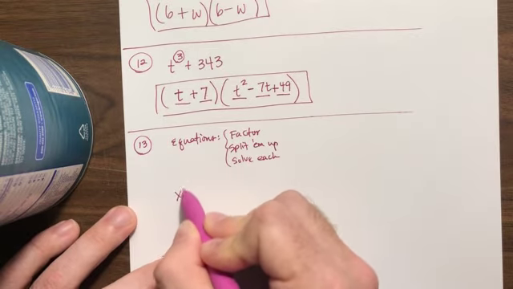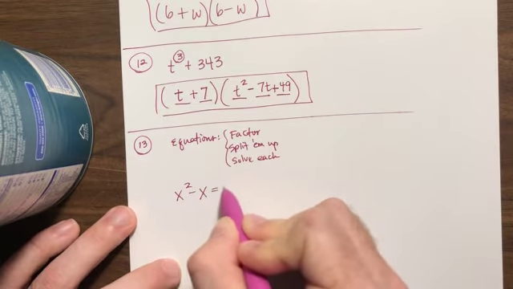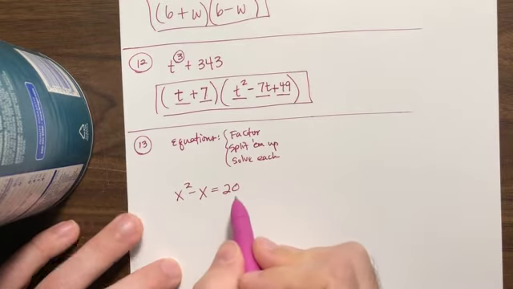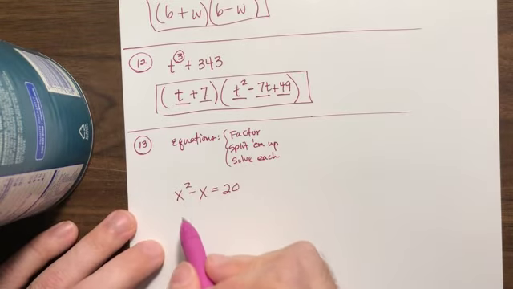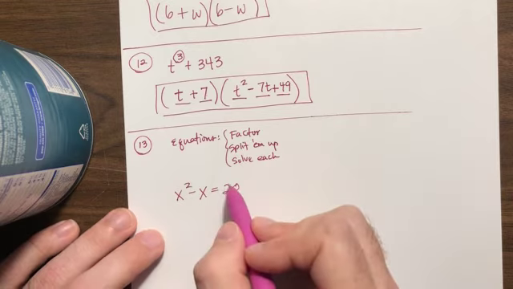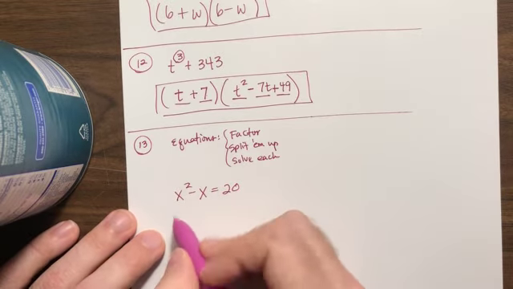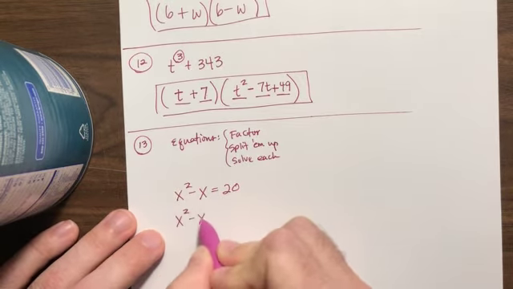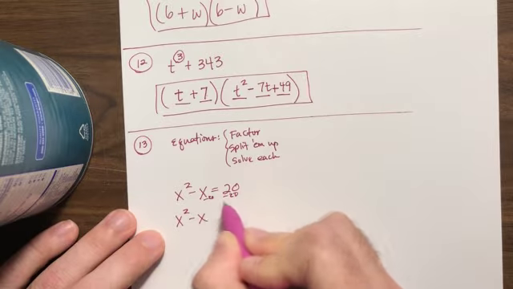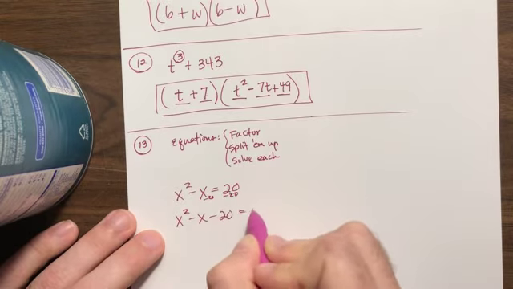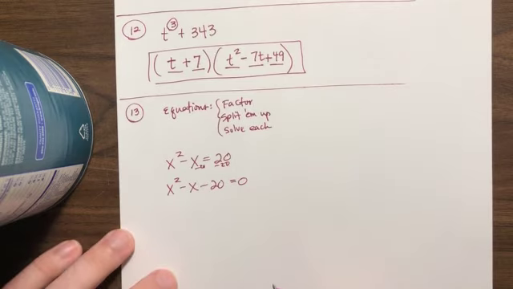Well, let's look at x squared minus x equal to 20. Now, I can't factor until everybody's on one side, like a quadratic equation. So what I got to do is I got to get everything to one side. So that means I'm going to have to subtract 20 to both sides. Get this. Okay?